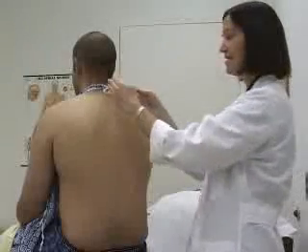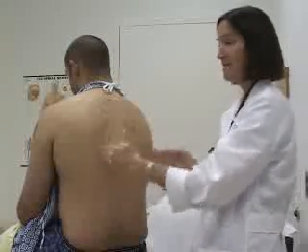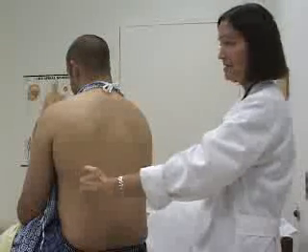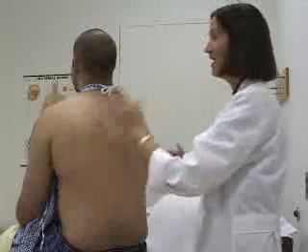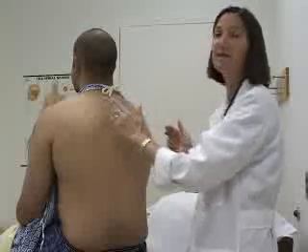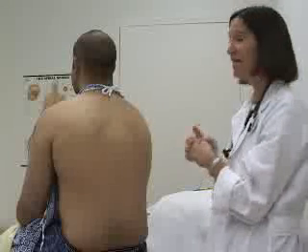So you can see I did paravertebral, mid-scapular, posterior axillary, and mid-axillary lines. And I always did 2 on one side and then went to the other side to compare the similar area. Let's do that one more time.